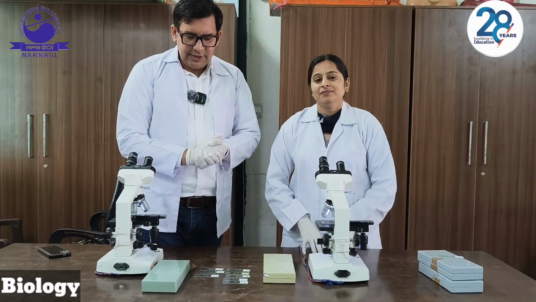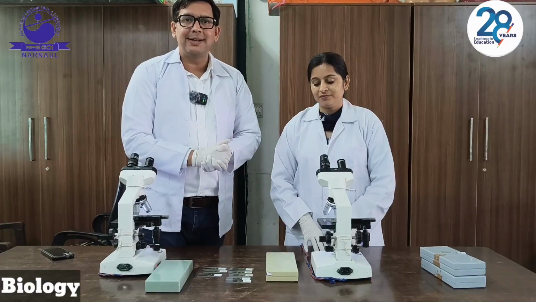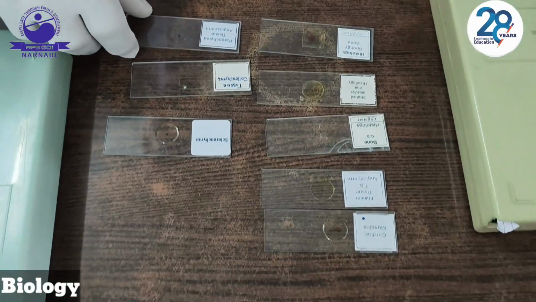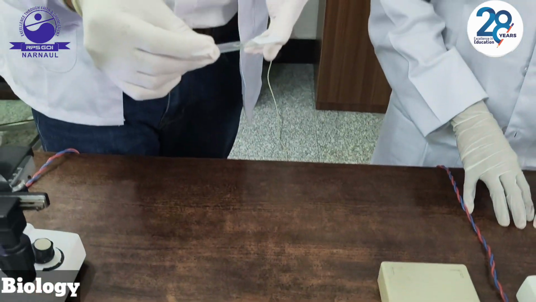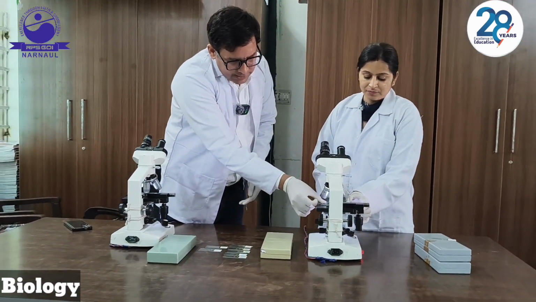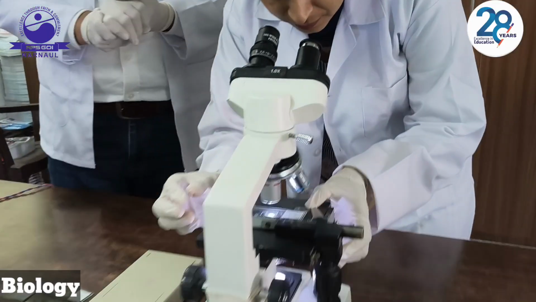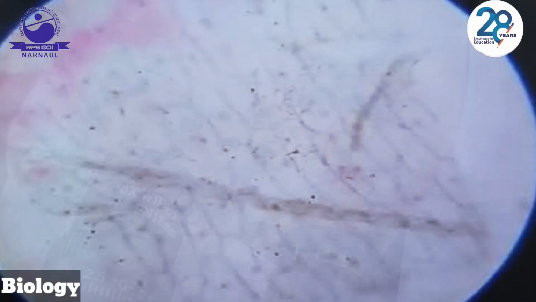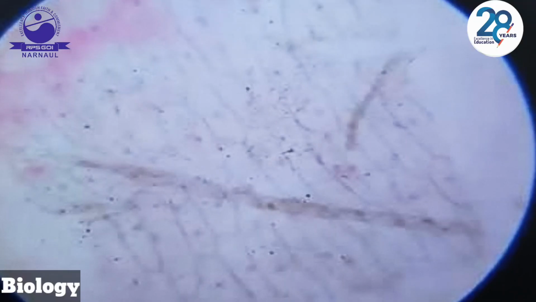Okay students, now we are in the laboratory and we are going to observe all the permanent slides of the tissues one by one. First, we are going to observe the parenchyma tissue. Ma'am is going to observe this tissue and side by side I am going to explain it. This is the parenchyma tissue. Dear students, this is the parenchyma.